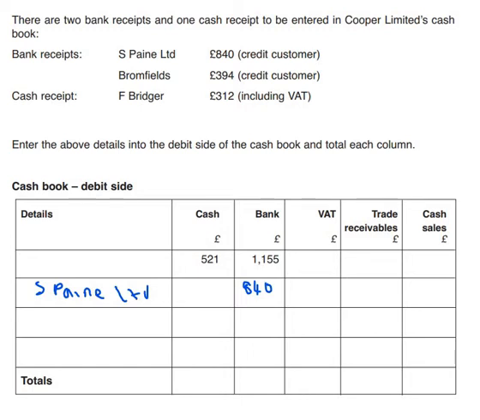Now we don't have to record any VAT on this because it's coming in from our trade receivable, a credit customer. All they're doing is paying their bill. The VAT would have been sorted out when we put the sales invoice into the sales day book and recorded the VAT separately from the amount of sales. All we're doing now is recording the total amount of money they owed us and recording that coming in. So £840 goes into the trade receivables. Do not be tricked into trying to work out the VAT on this. This is where some students go wrong.